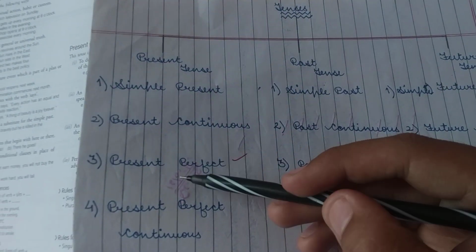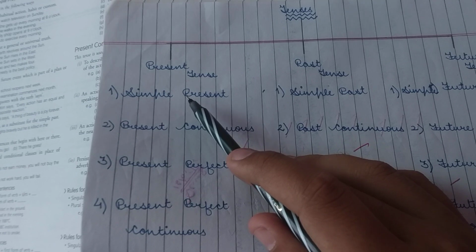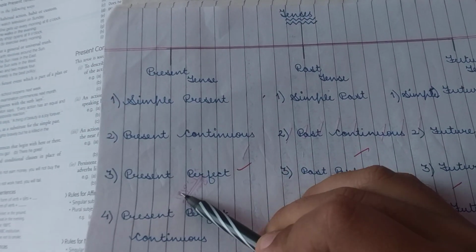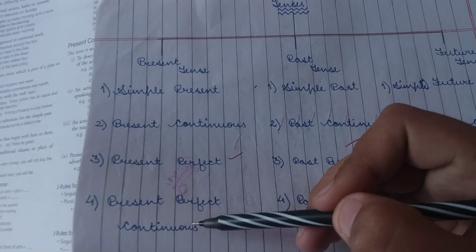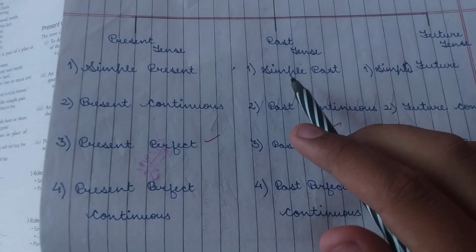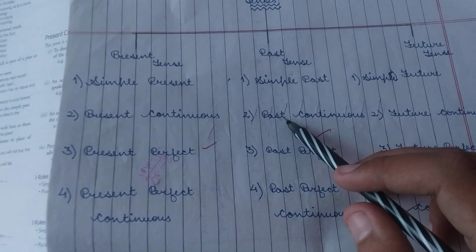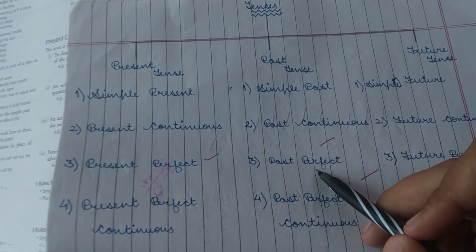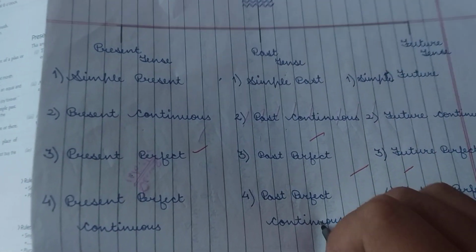Every tense has four sub branches. First is simple present, second is present continuous, third is present perfect, and fourth is present perfect continuous. In the same way, past tense has four types: simple past, past continuous, past perfect, past perfect continuous.